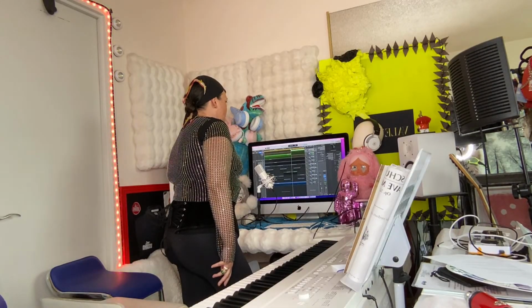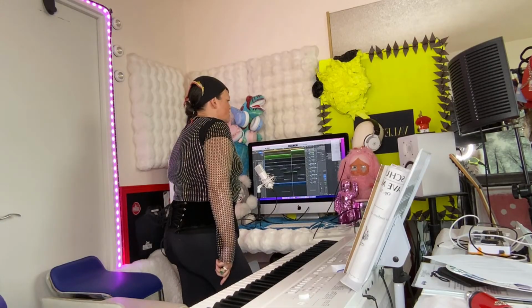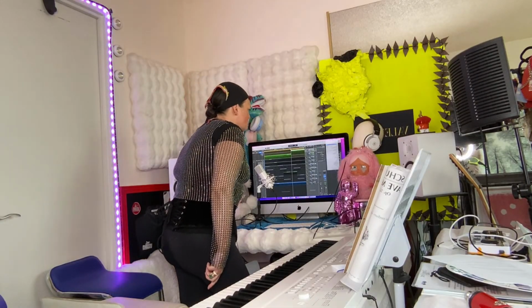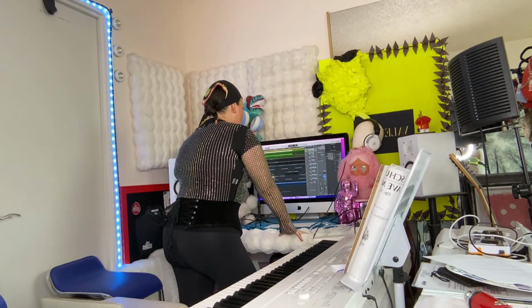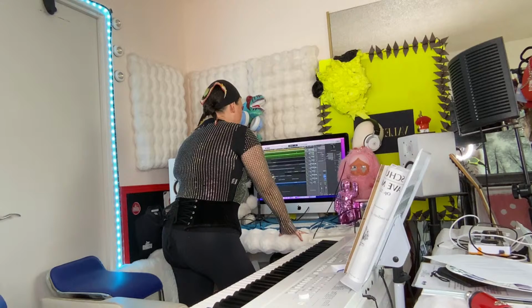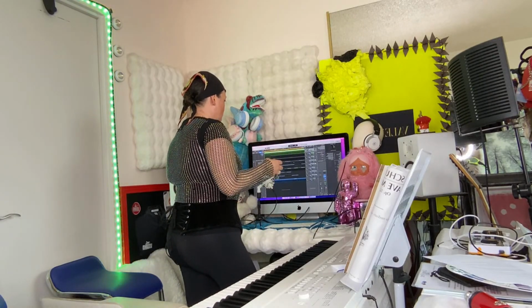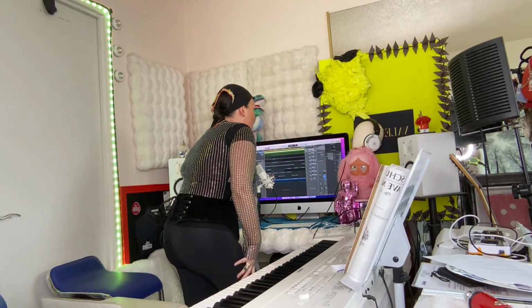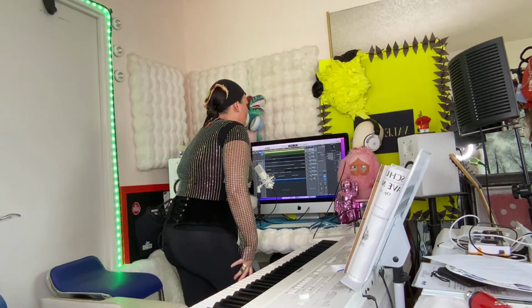Okay. And then we do paste. No, why are we copying and pasting the wrong thing? Stop it, man. Undo. No, that's not what I wanted either. Undo, delete track.